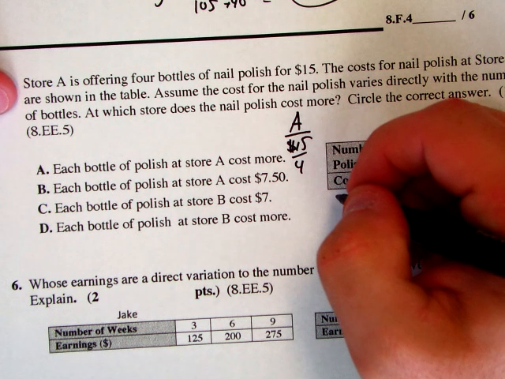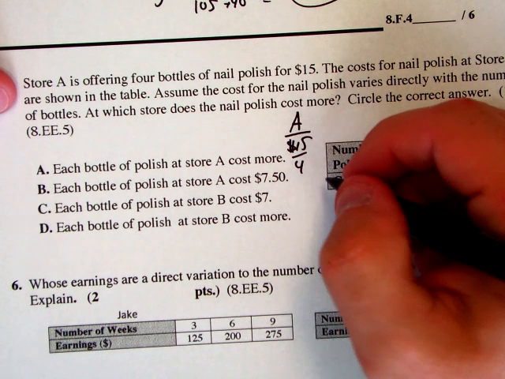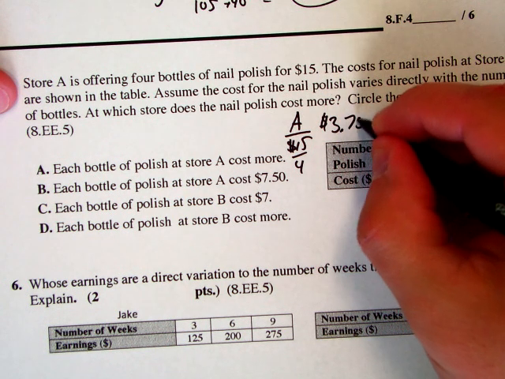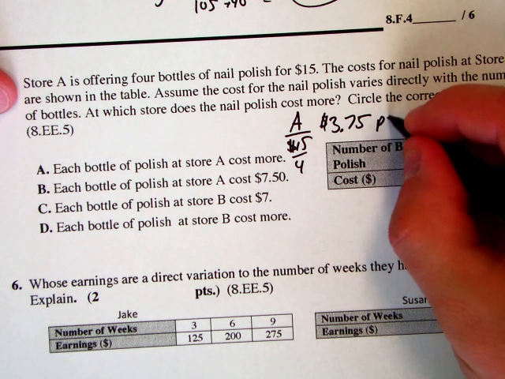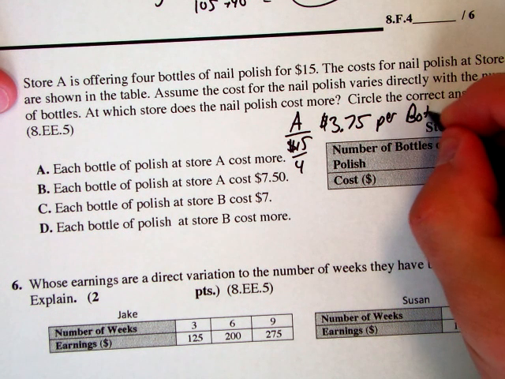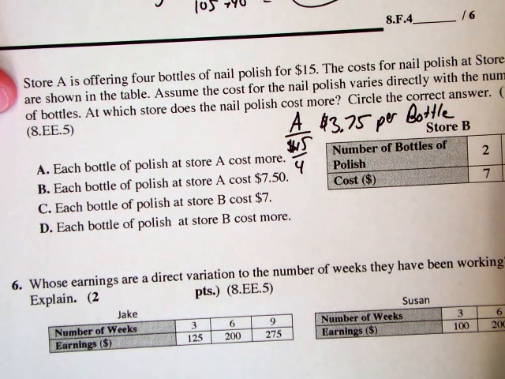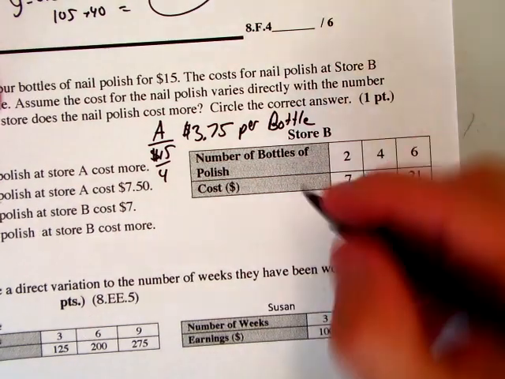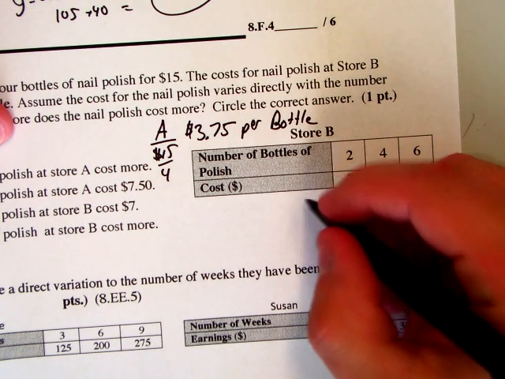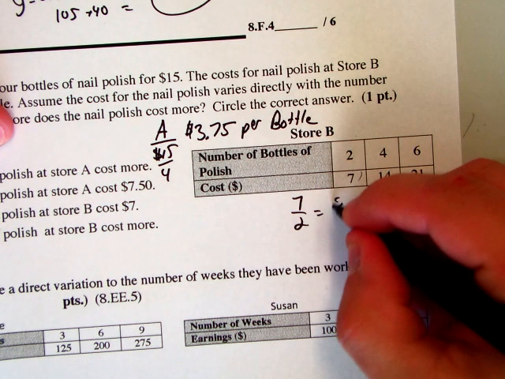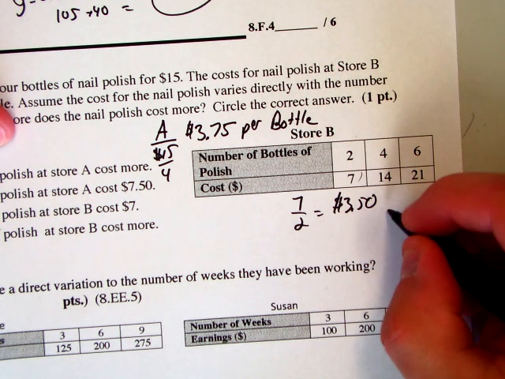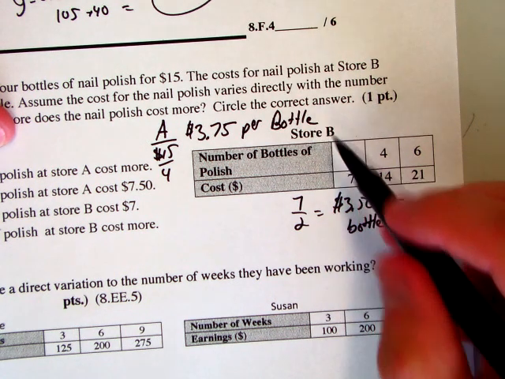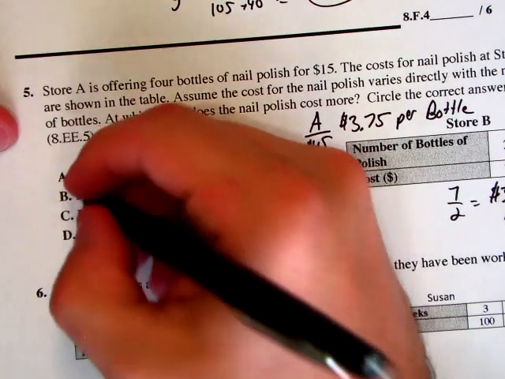And that's going to represent $7.50 for 2 bottles, or $3.75 per bottle at store A. At store B, it's $7 for 2 bottles, which is $3.50 per bottle. So A costs more than B, which would be letter A.